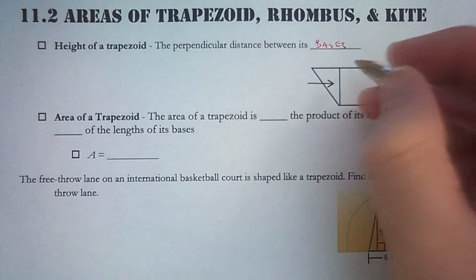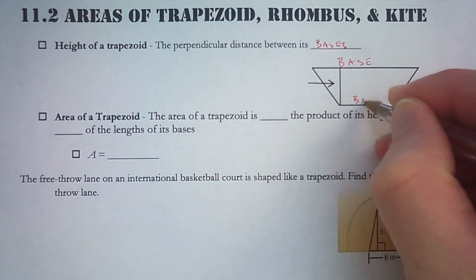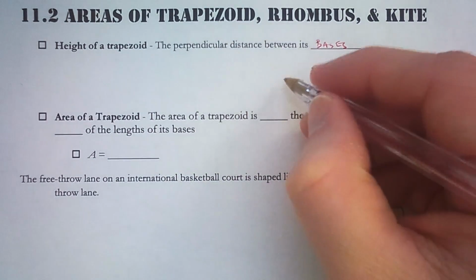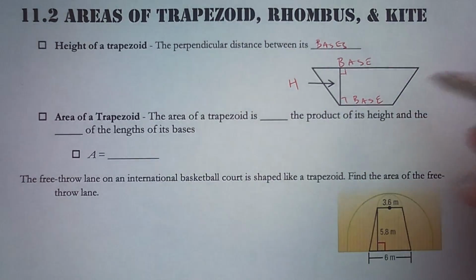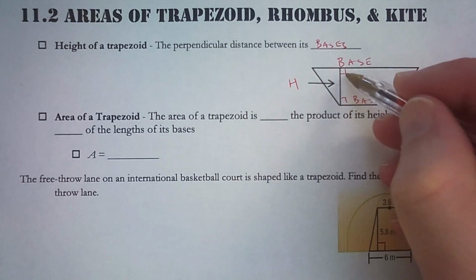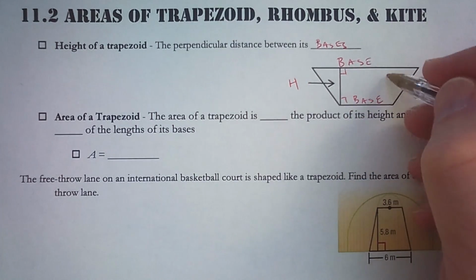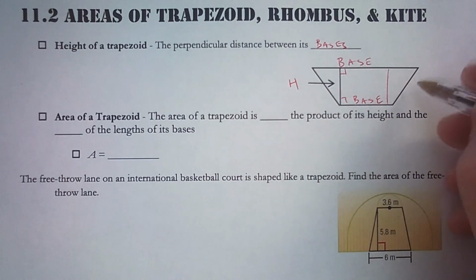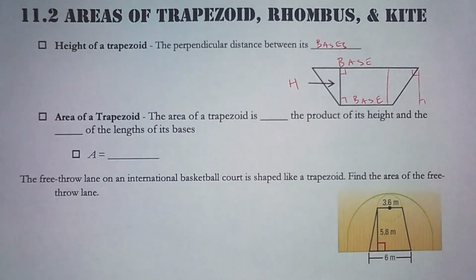A trapezoid has two bases. They are the parallel sides. So here's a base and here's a base. The height is this perpendicular distance between them. Okay, so we can't use these slanted sides as the height. They have to form 90-degree angles with each base in order to be a height. So I could have a height over here. I could have a height out here as long as it's perpendicular to both bases.